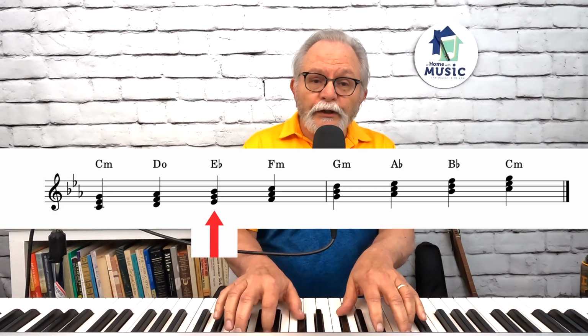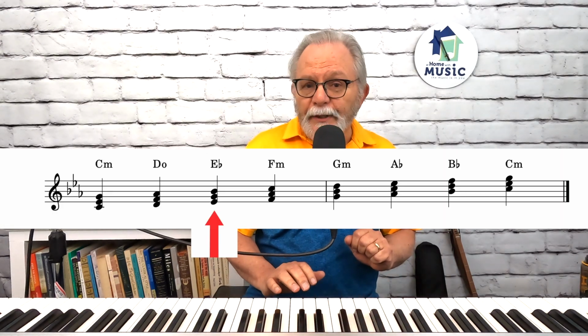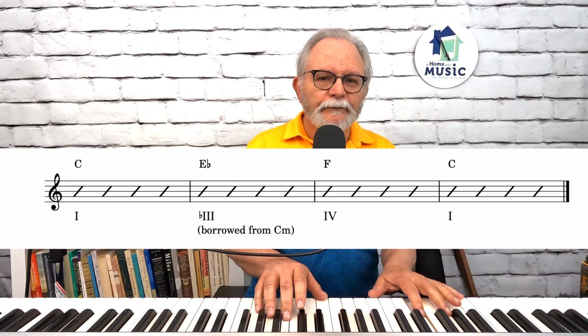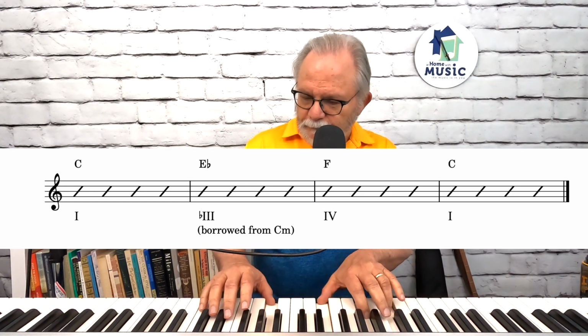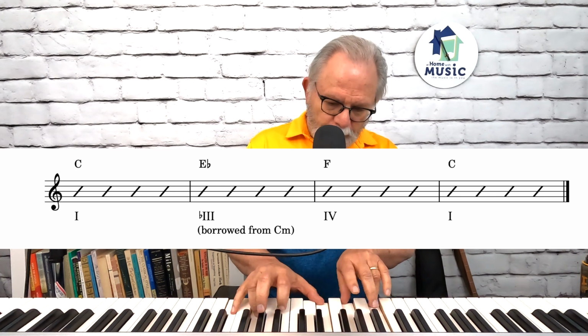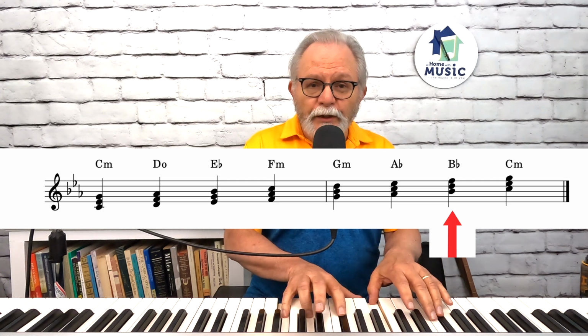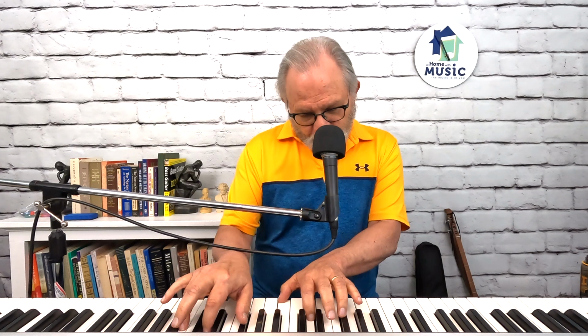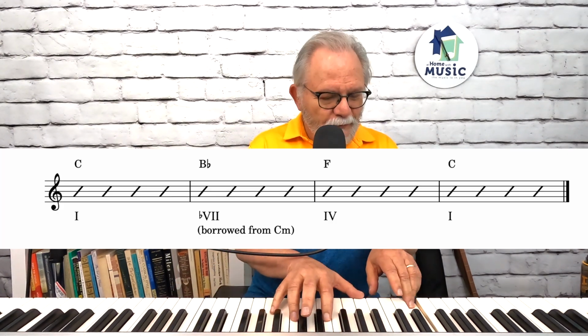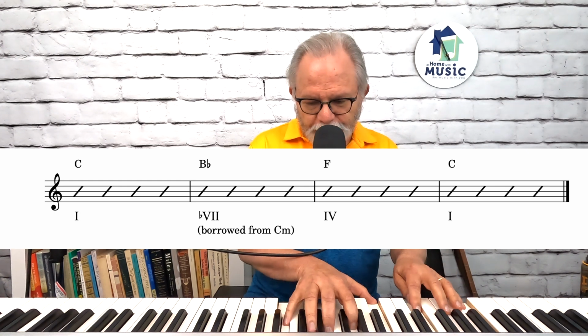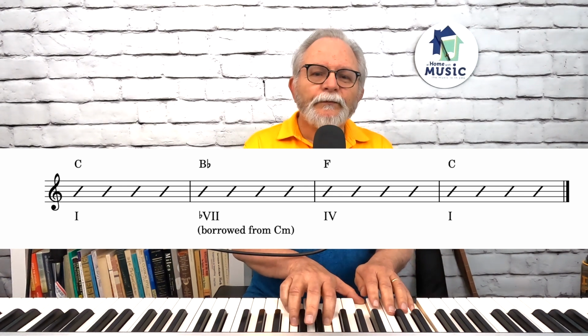You could also use what in C major would be called the flat 3. It's just the 3 chord in C minor. You could also use the flat 7 chord in C major, which is actually B flat, once again, borrowed from C natural minor. There's the 7 chord. You could even do something like this.